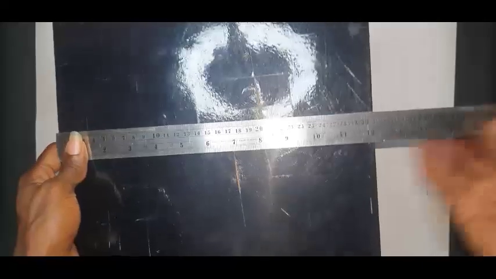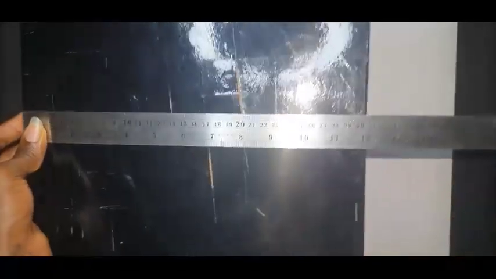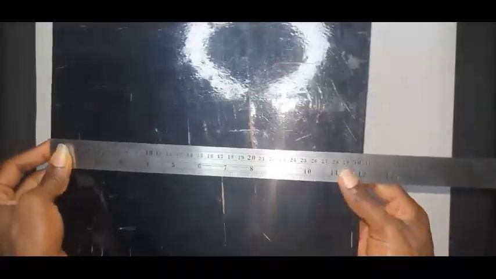And this is a 12 inches cake board. As you can see, it's 12 inches long. So a size 12 cake means a cake that is 12 inches long. And that's what determines the size of our board, of our box rather.